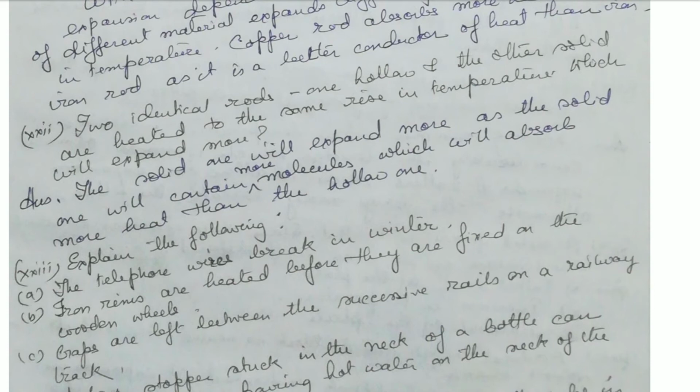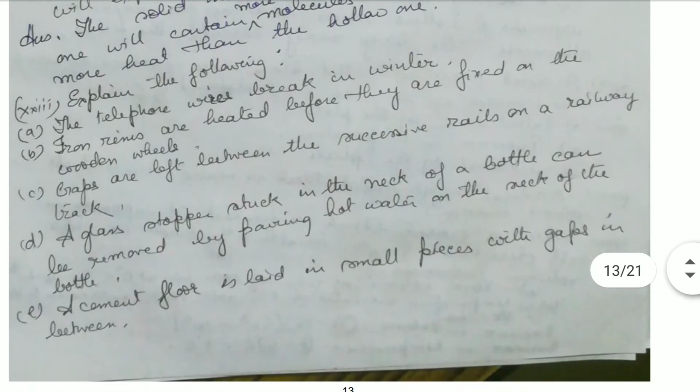Then explain the following. The telephone wires break in winter. The iron rims are heated before they are fixed on the wooden wheels. Gaps are left between the successive rails on the railway track. A glass stopper stuck in the neck of the bottle can be removed by pouring hot water on the neck of the bottle. And the fifth one is, a cement floor is laid in small pieces with gaps in between. So what are the reasons?